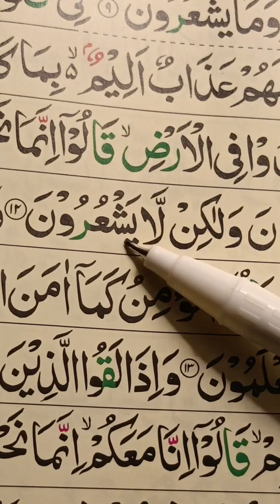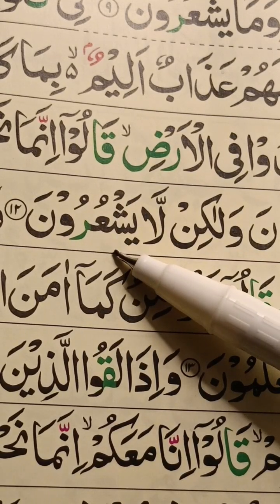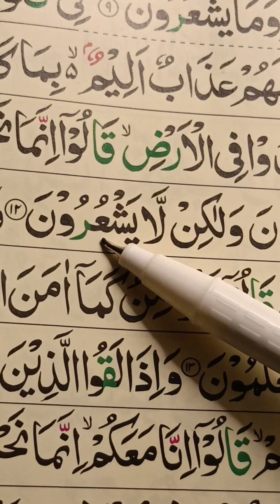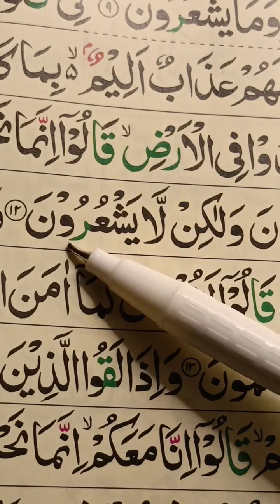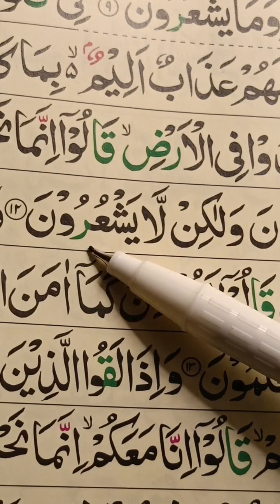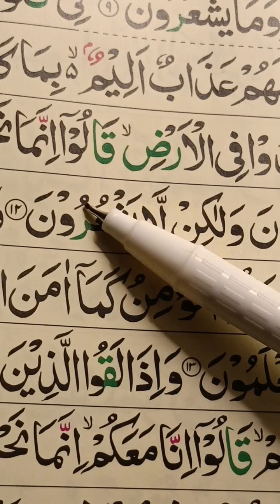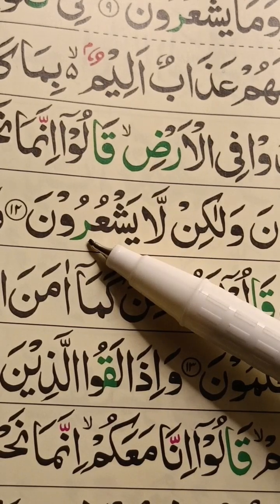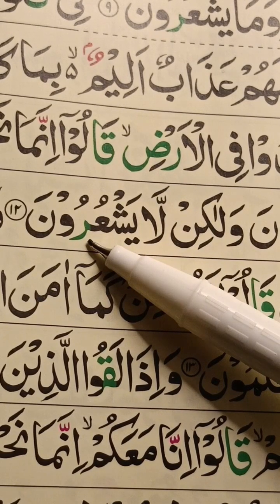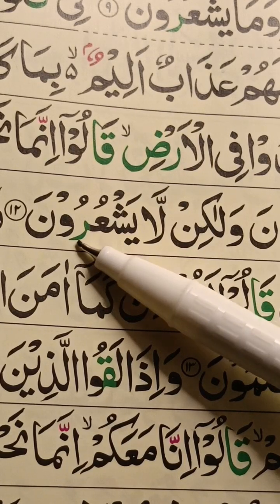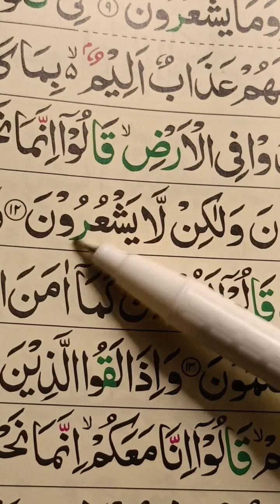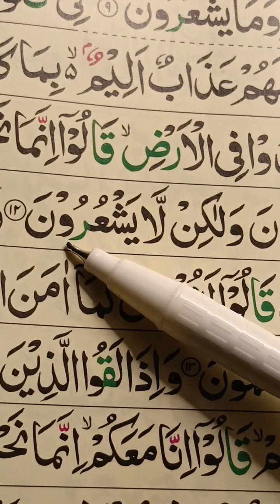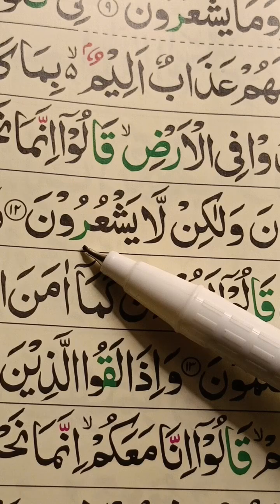Walakin la yash'urun. In yash'urun, read ain from the middle of your throat. Ain, zamma, u. Ra, waw, zamaru. Because this is ra and ra has a zamma sign on it. When ra has a zamma or fatha sign on it, we read ra with a thick voice. So read ra with a thick voice. Roon. This is also waw madda. When zamma comes before waw sakin, we stretch waw up to one finger. This is called waw madda.